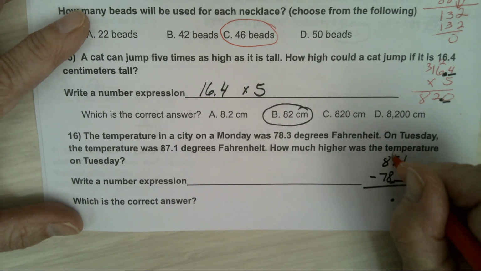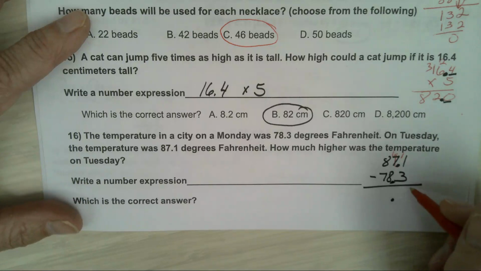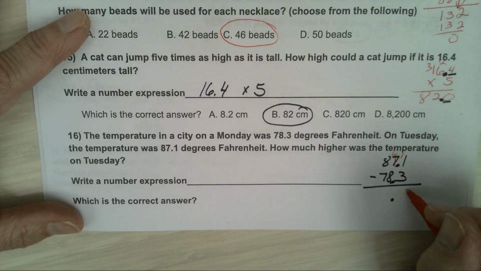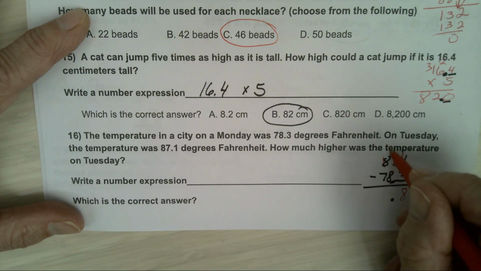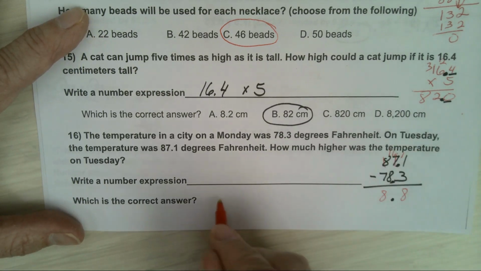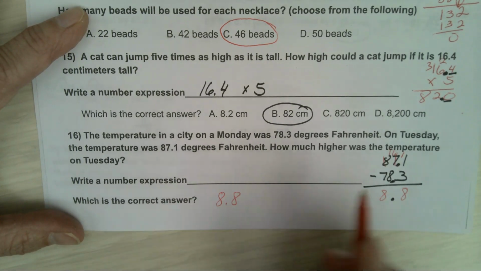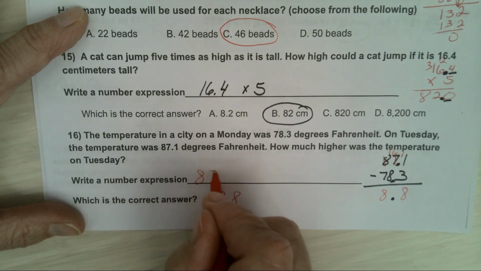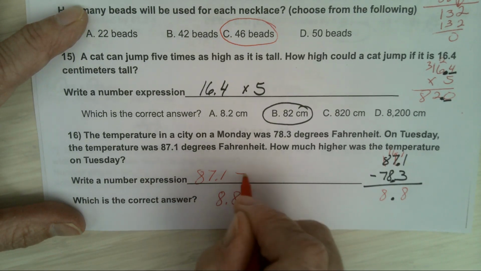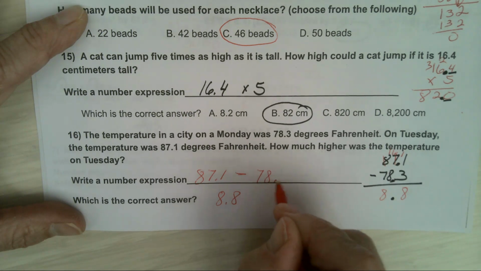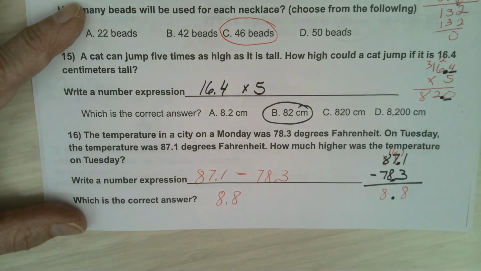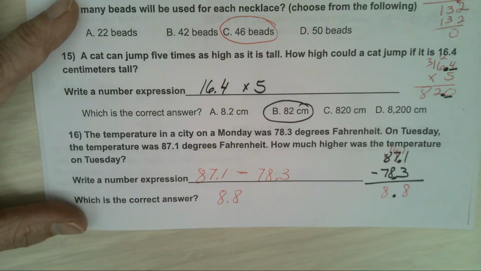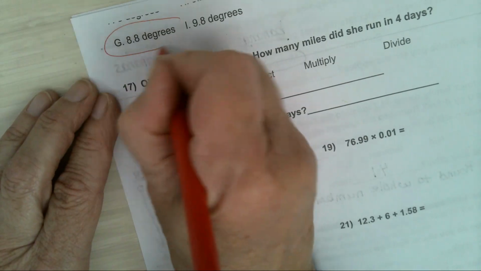Okay, so we borrow. 7 turns into a 6. 11 minus 3 is what? 8. Yeah, 6 won't subtract 8. 8.8 degrees. What's your expression? 87.1 minus 78.3. That's your expression. Any questions? All right. Let's see what's left. The answer choices are on the other side. There it is, G, 8.8 degrees.